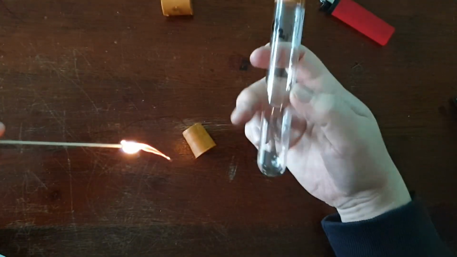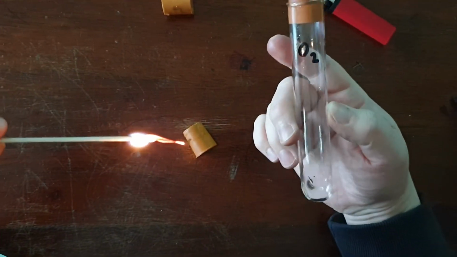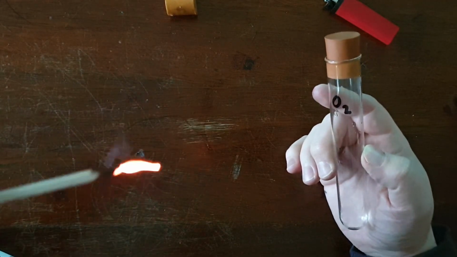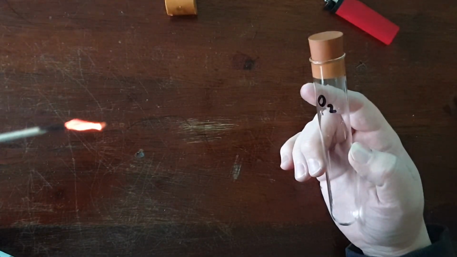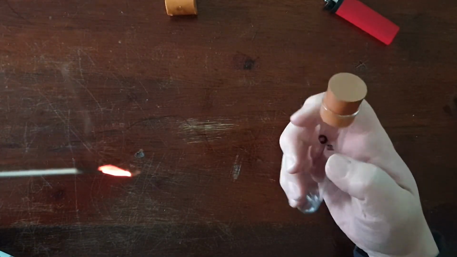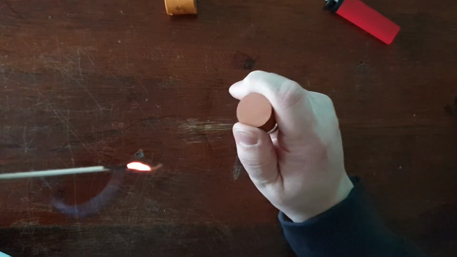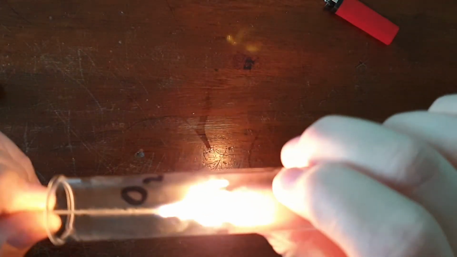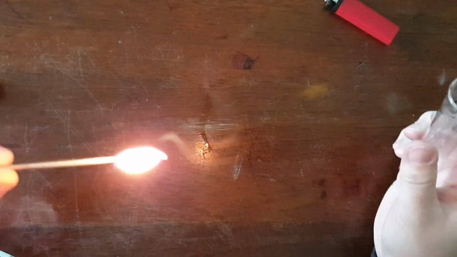Right, test for oxygen. You have to be careful with the wording of it. It relights a glowing splint. So this splint is lit. When I blow it out, if you can see, it's glowing. It's not lit anymore. You don't use the phrase blown out, you use glowing. So if I put this into pure oxygen, it relights. Okay, so oxygen relights a glowing splint.